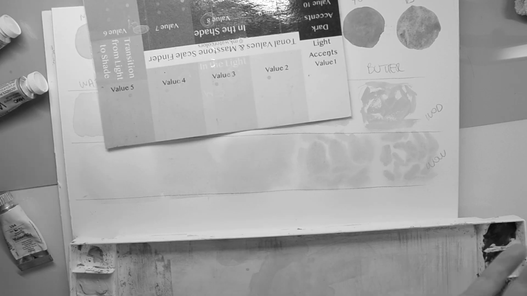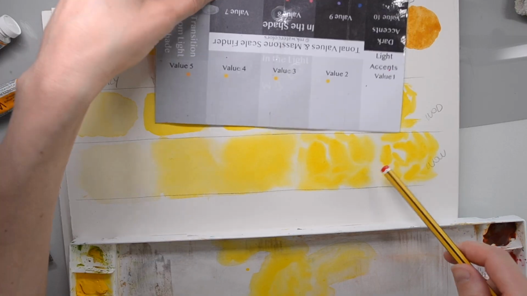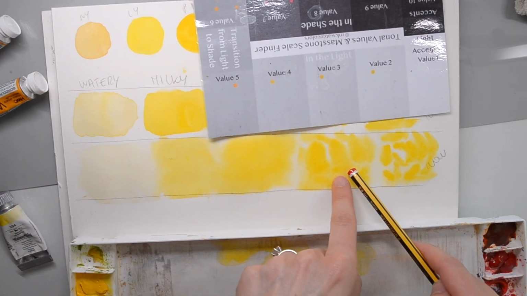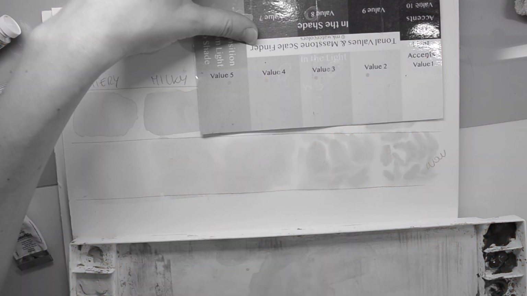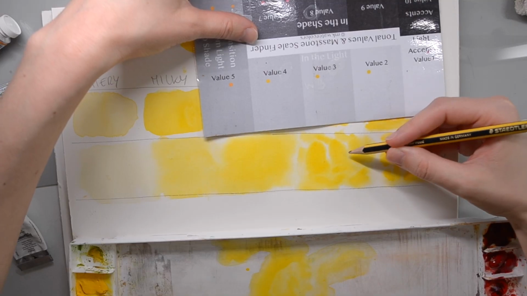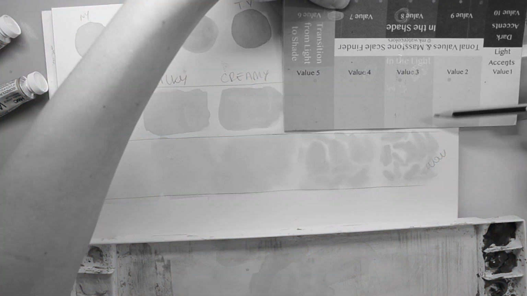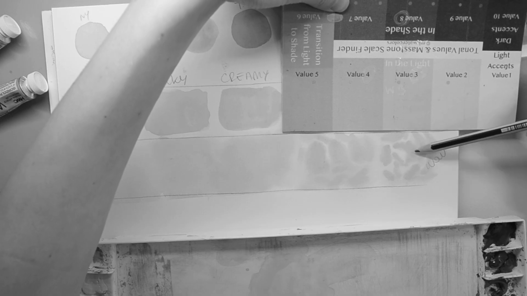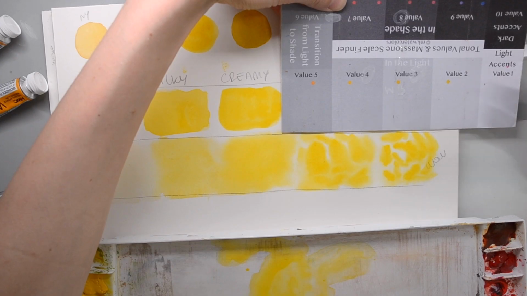It's not quite value 3, but then if you move on to the melted butter, you will find some areas where this yellow gets to value 3, where you have these saturation peaks, as well as value 2 when it's more diluted, like here. If you're looking at a butter consistency, then you are on value 3 for the darkest spots, but then the paint fades away because of the water.